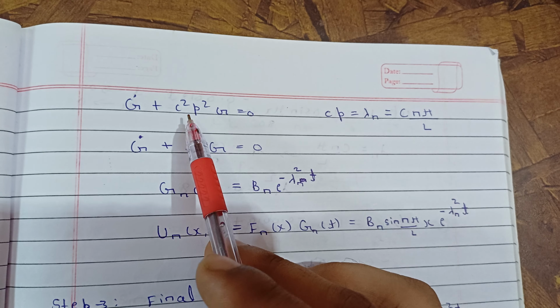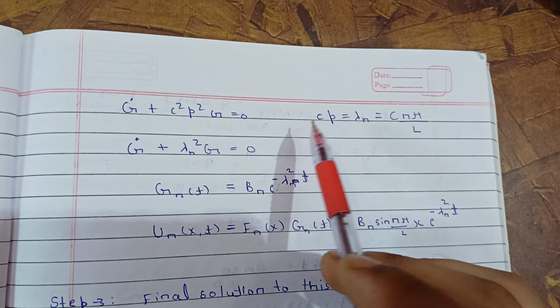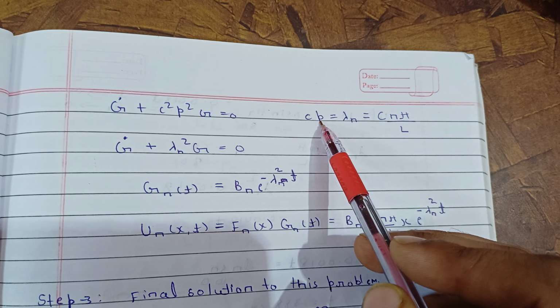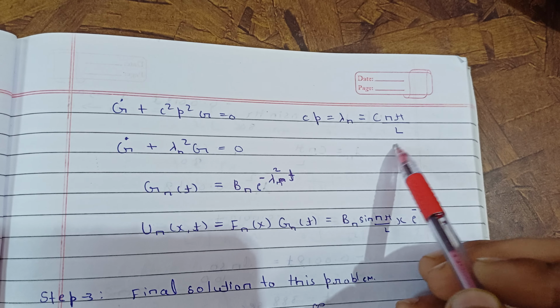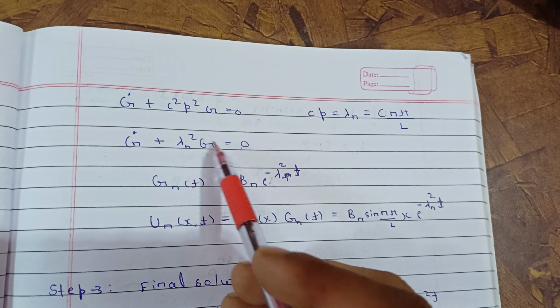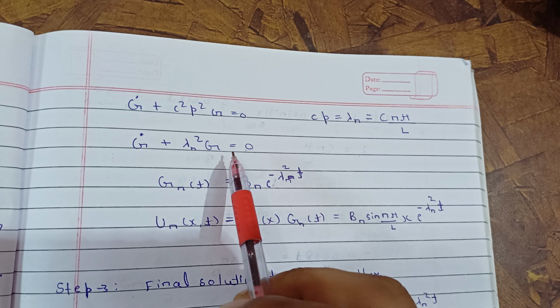First let's assume p c equal to lambda n, and then it will be lambda n square, and we know from here p is n pi by L, so it will be c n pi by L. So lambda n equal to this. Now this will turn out to be g dot plus lambda n square g equal to 0. Now this is a simple differential equation.